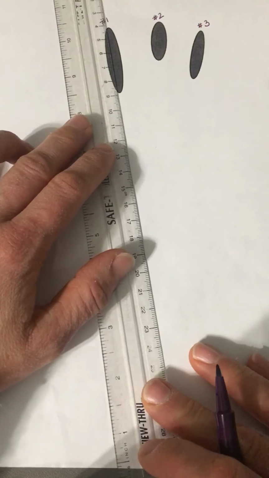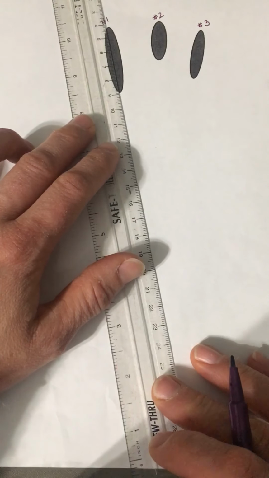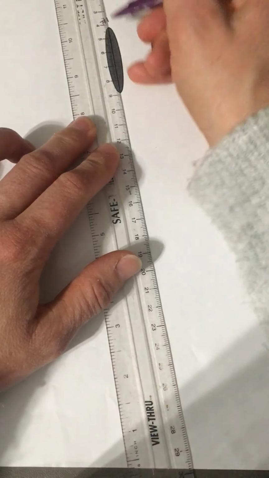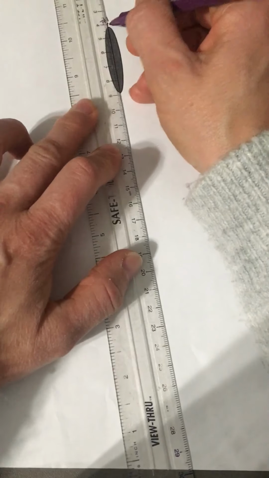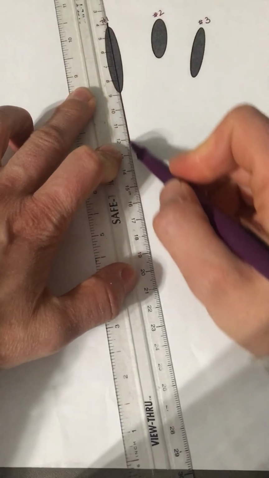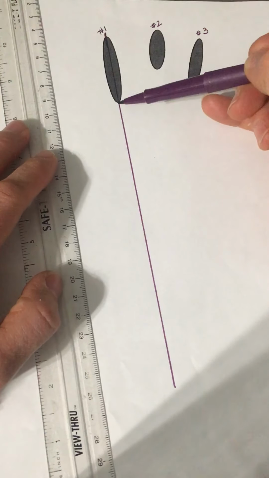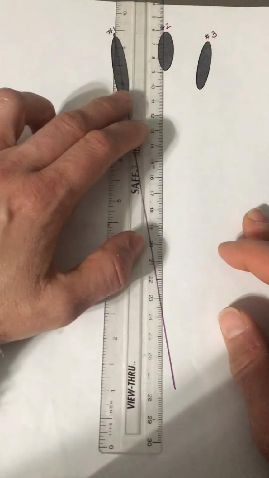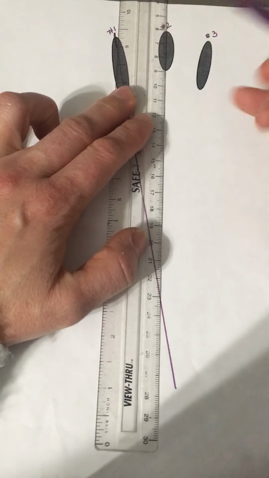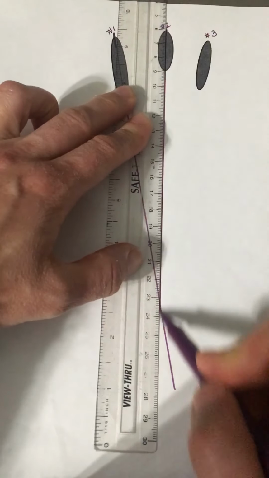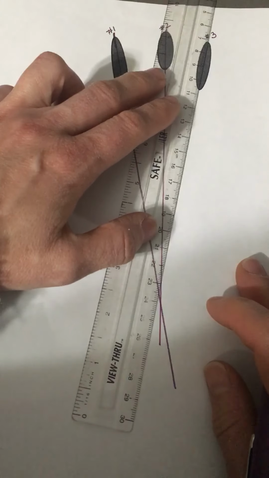Now you're going to have to try your very best to draw down the exact middle, and I'm probably not going to get it right. But you're just going to do your best. See how I just tried to find the middle of the blood droplet and drew it down the center of the blood drop. And I'm going to do that for each one of these.